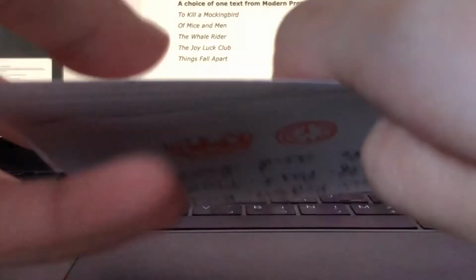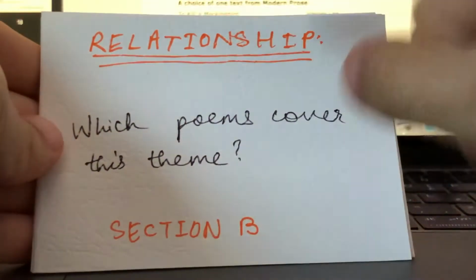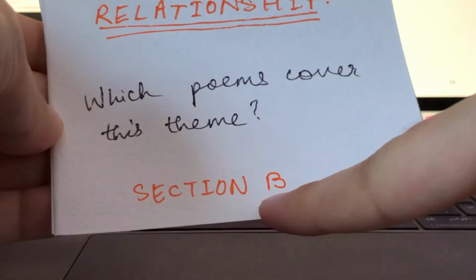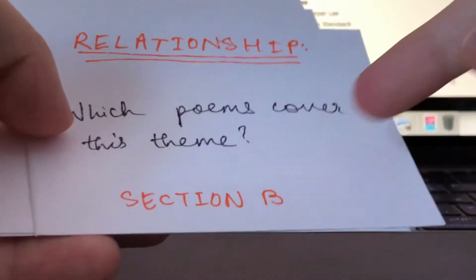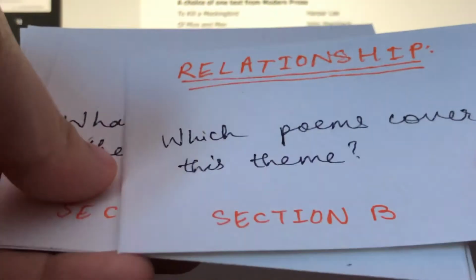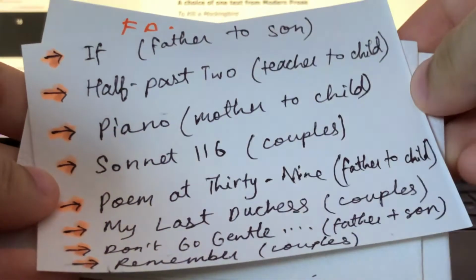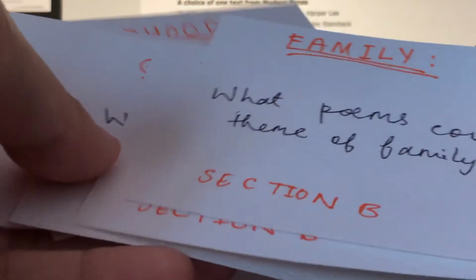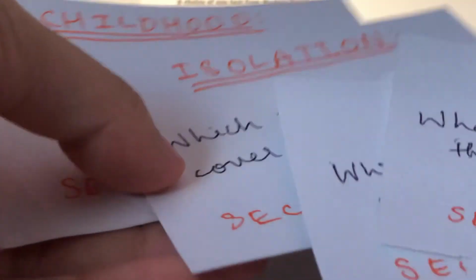Okay, so leaving that aside, let me show you my real flashcards now. So for example, over here it says relationship, which is a theme, and then I write a question, which poems cover this theme, and then the section that it covers, which is section B of paper 1 or component 1. If this was another subject like commerce, accounting, etc., I would usually write the chapter number from the specification. And then on the back, there's the answer. As you can see, there's the list of poems which cover the theme of relationship. And then there are some more flashcards on other themes such as good versus evil, isolation, childhood, etc.